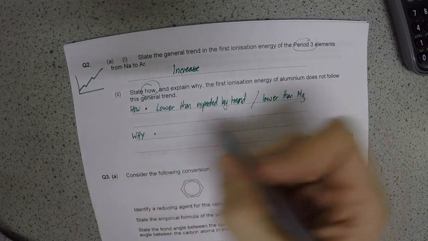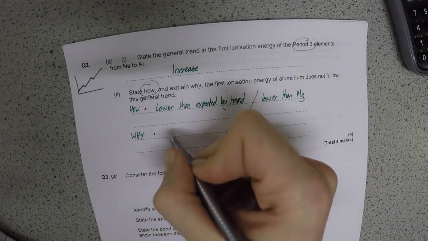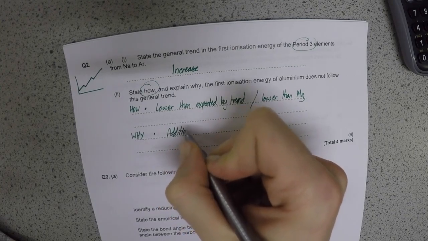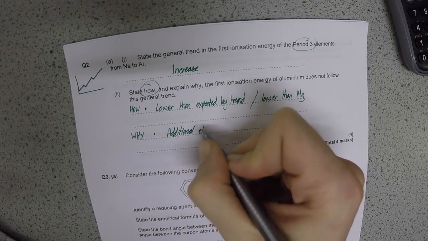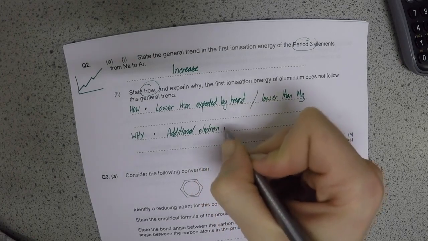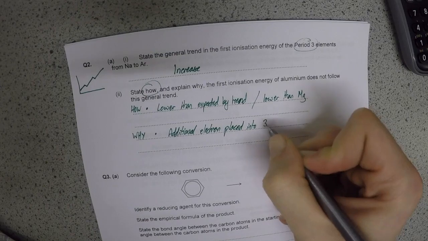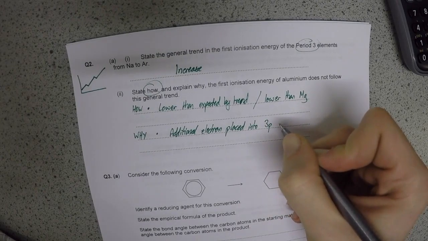The why is then to think about, well, why is that lower? Additional electron placed into 3p subshell.